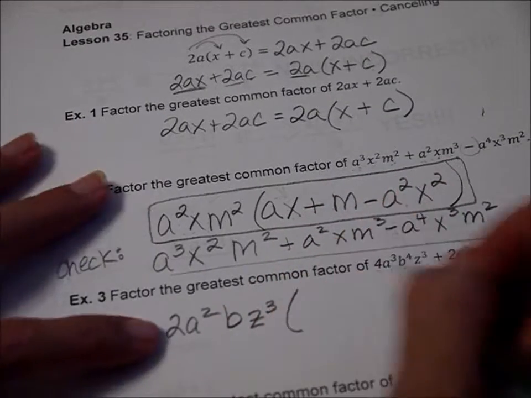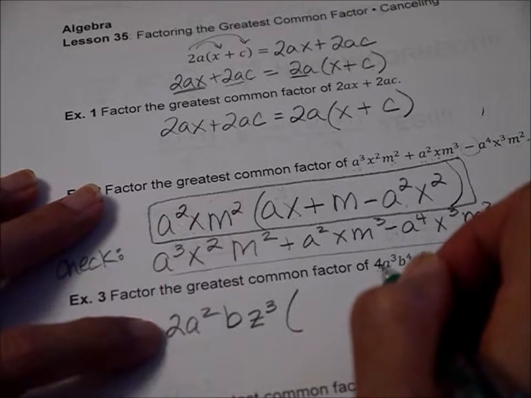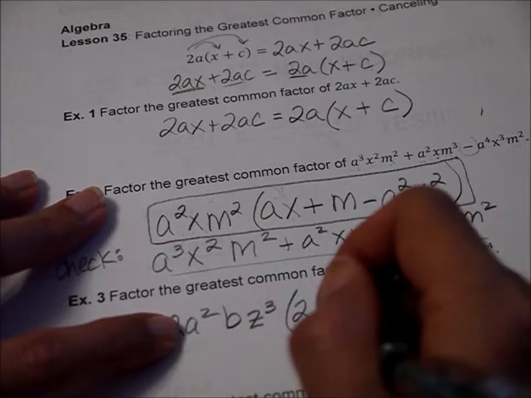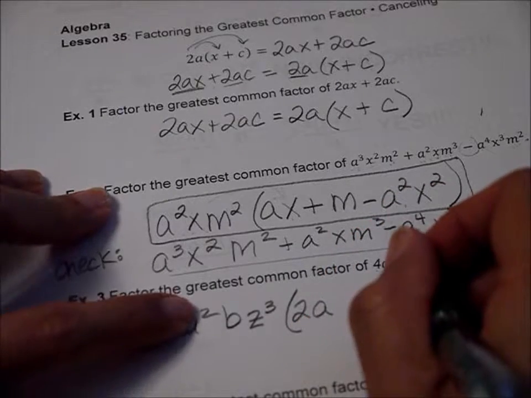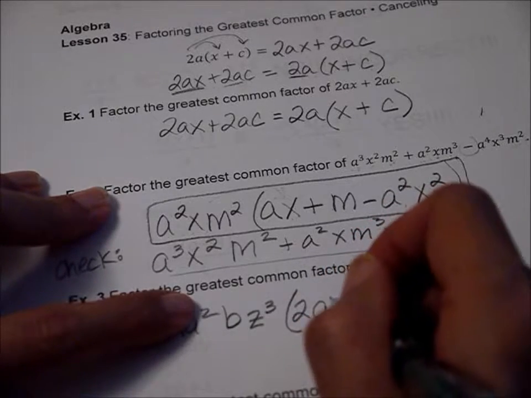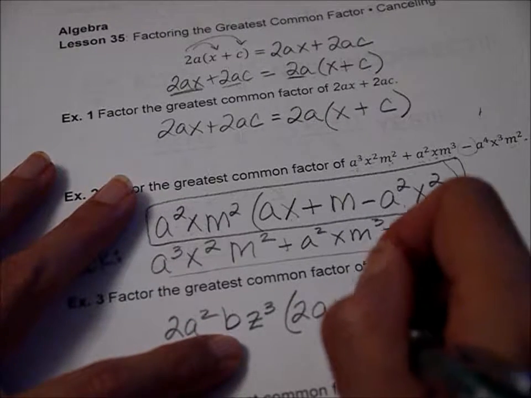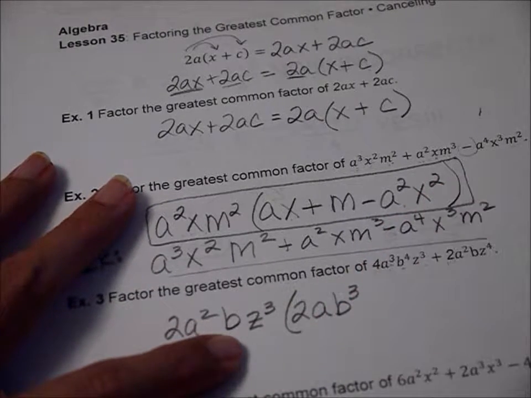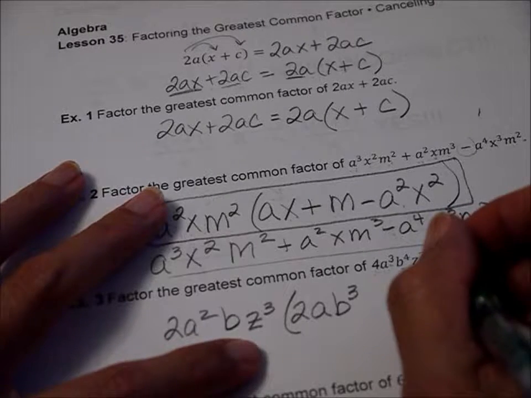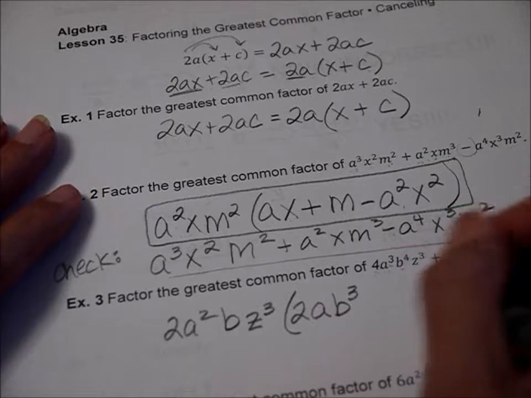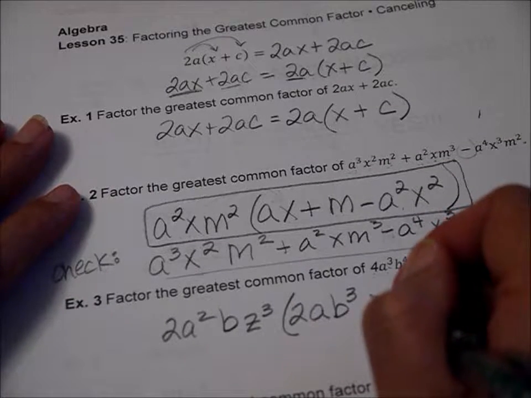And now we're going to pull that out. So if we pull out a 2, we do 4 divided by 2. a cubed divided by a squared, we subtract the exponents. 3 minus 2 is 1. b to the fourth divided by b would be 4 minus 1. z cubed divided by z cubed is just 1. We get nothing. Those just cancel out and turn into a 1.